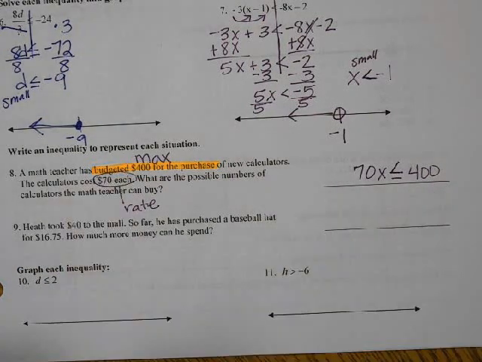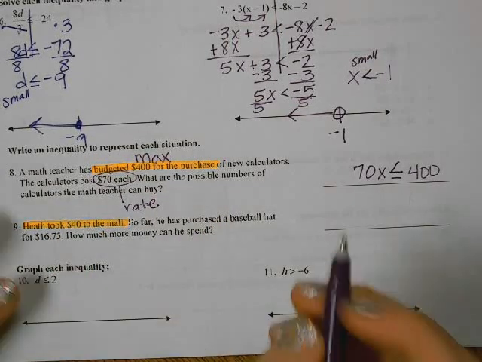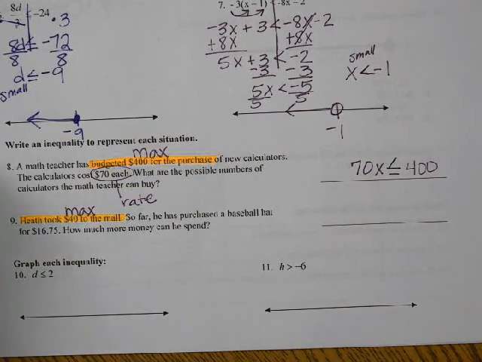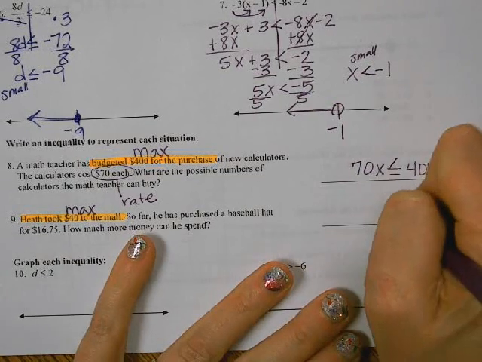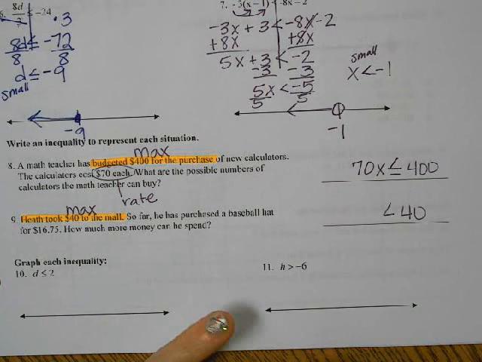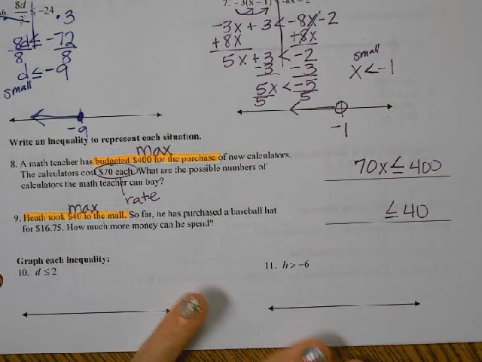Okay. Next up it says he took $40 to the mall. Is $40 a maximum or a minimum? $40 is the maximum amount he had. So he couldn't spend any more than $40. So the alligator's going to eat the $40. Could he spend all of his money? Could he spend exactly $40? Yes. So we say or equals to.